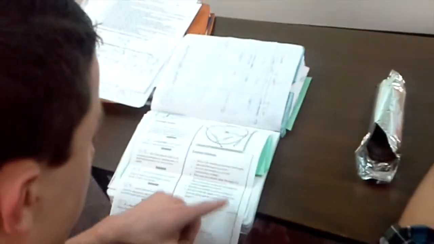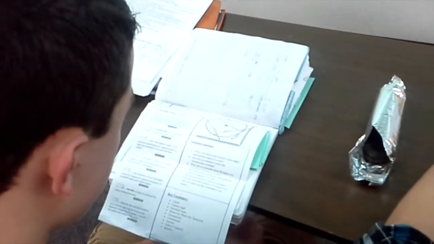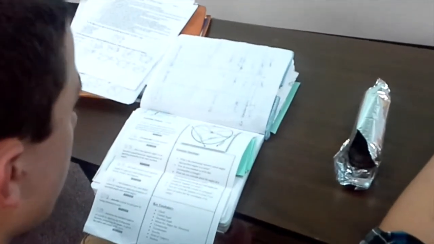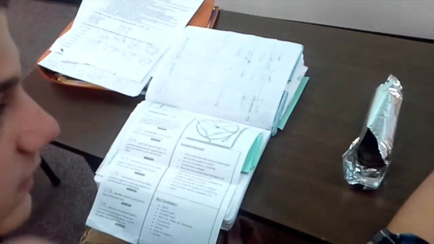Yeah, tangents to a circle. The arcs or the angles would be half the arc of the opposite from the... Yeah, it would be half of that.